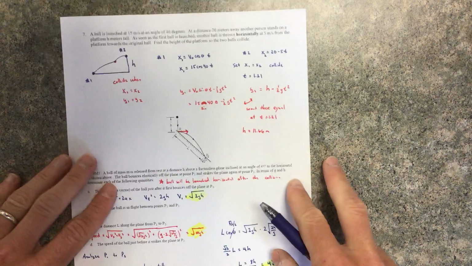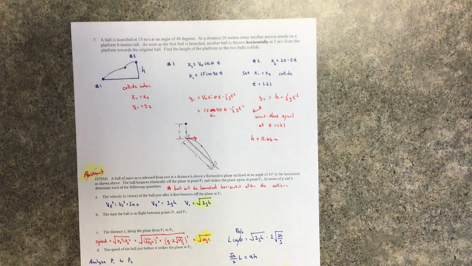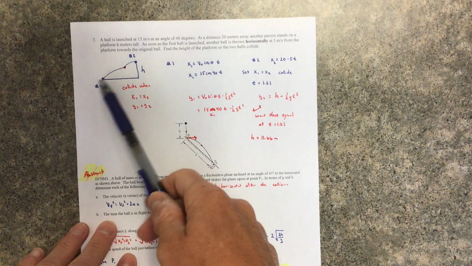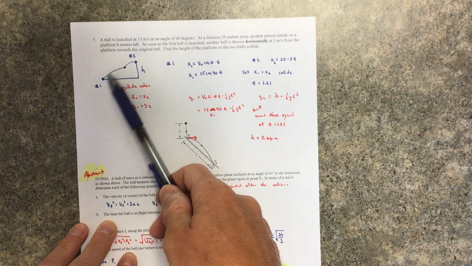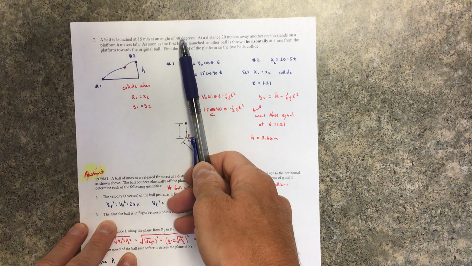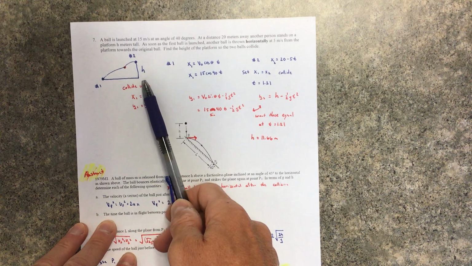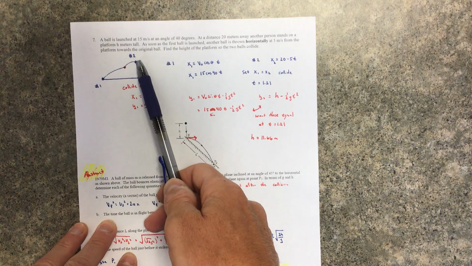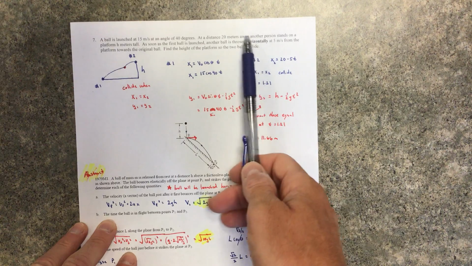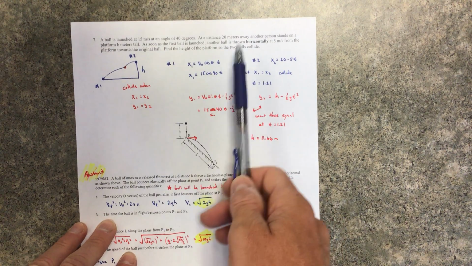All right, last one. 7. Okay, this looks like I'm launching 2 different things. Okay, number 1, a ball's here and it gets launched at 15 meters per second at a certain angle. Over here at a certain distance, 20, another person stands on top and they throw it horizontally, which is important. And I want them to collide.